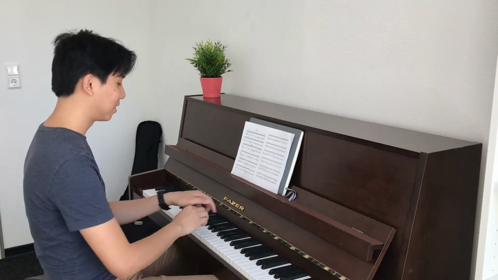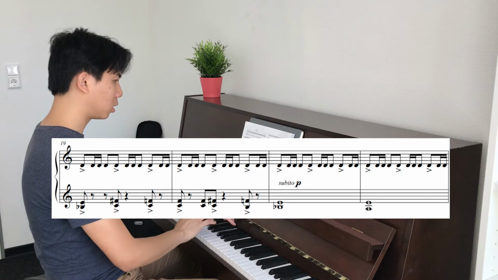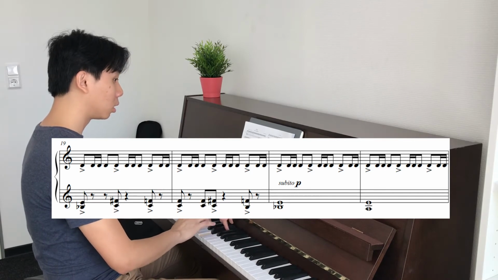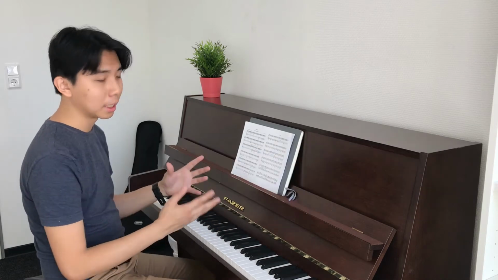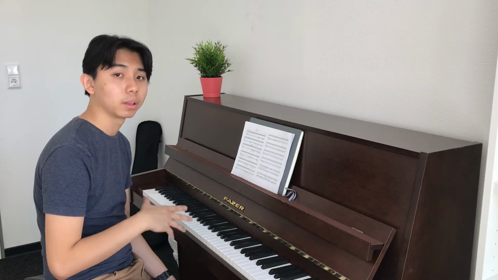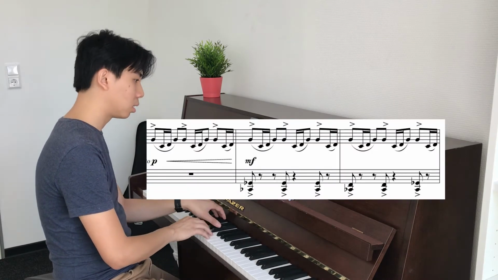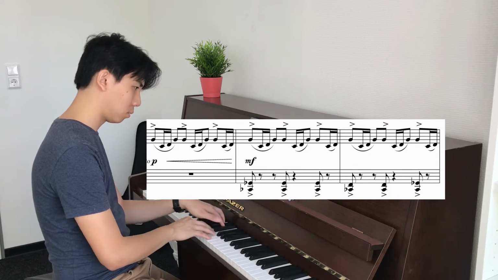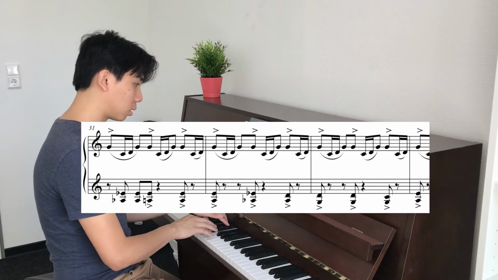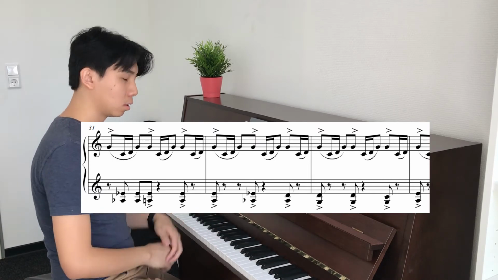The D is still repeated, but it has a new rhythm. It sounds like this. Something like that. And then after a while, later in this section, the rhythm stays the same, but then the D stops repeating. So we don't have the repetitions anymore. And it goes like this. Something like that.